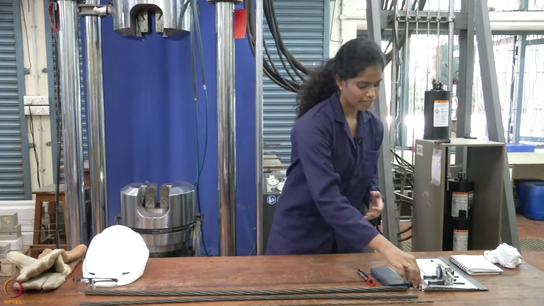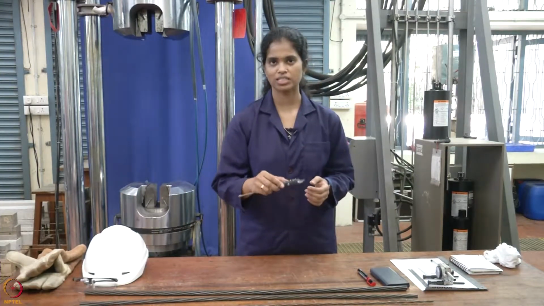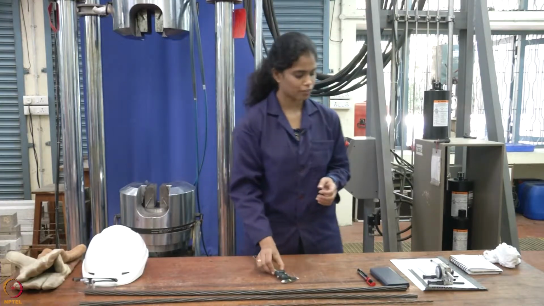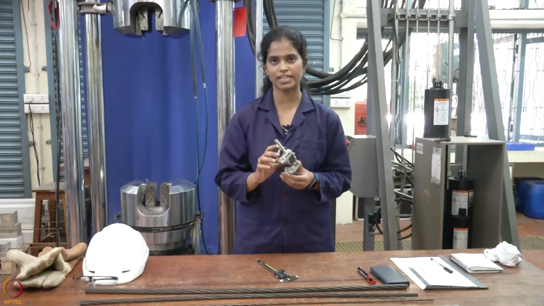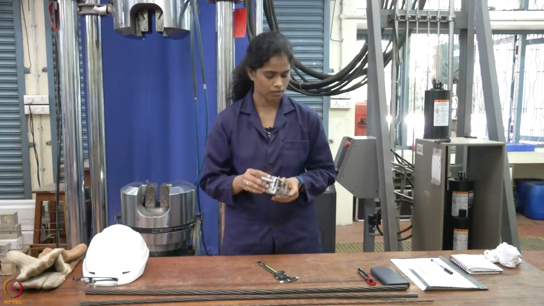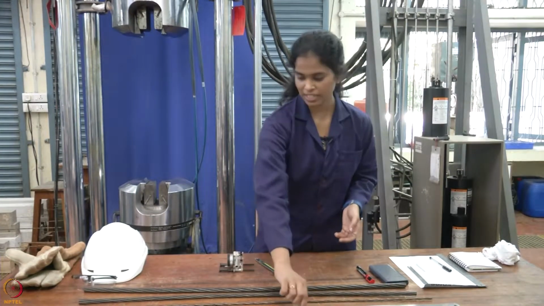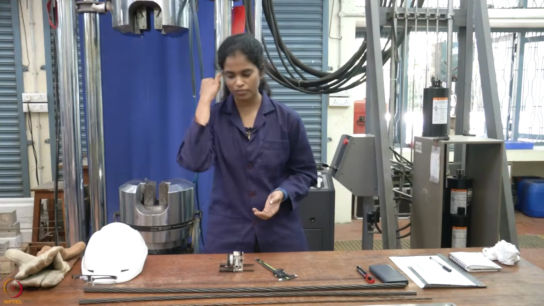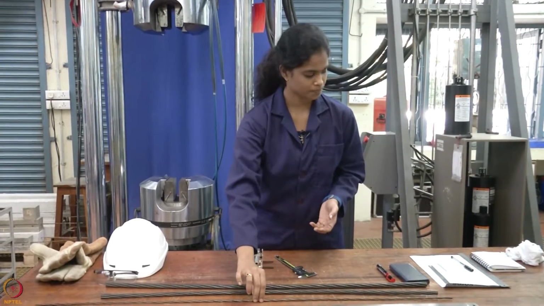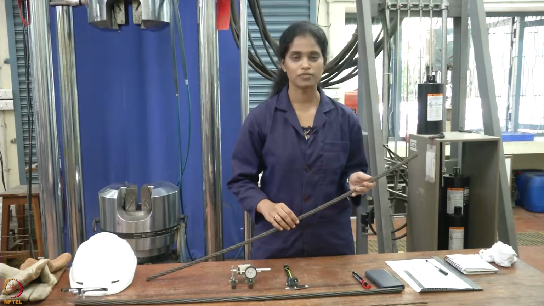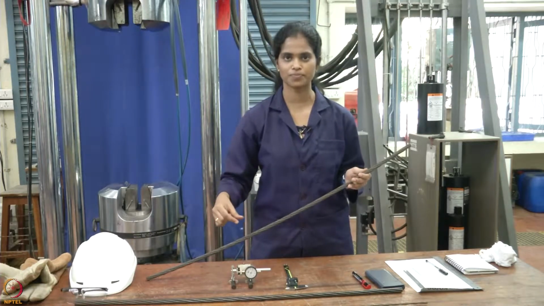We need a vernier apparatus to measure the nominal diameter of this strand, a dial gauge to measure the elongation of the strand during the testing, and a scale to measure the length of the strand before we place it in the testing machine. Basically, the strand is made of 7 wires, 6 outer helical wires and 1 center king wire.